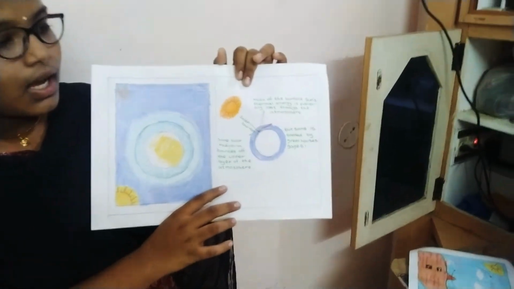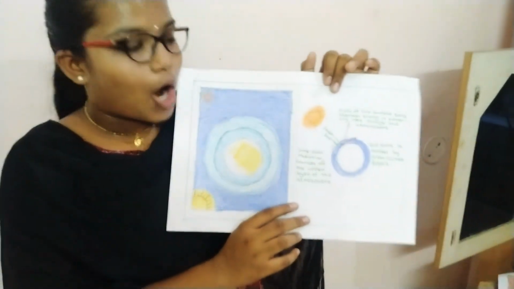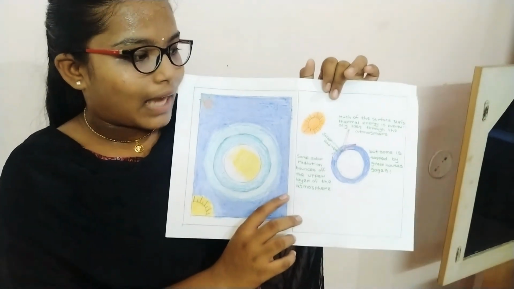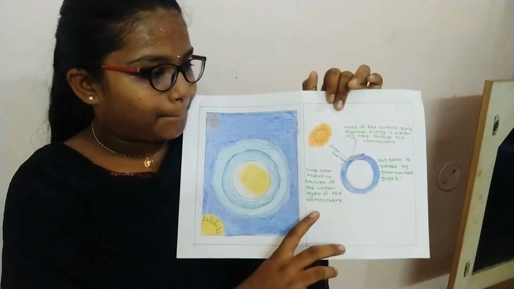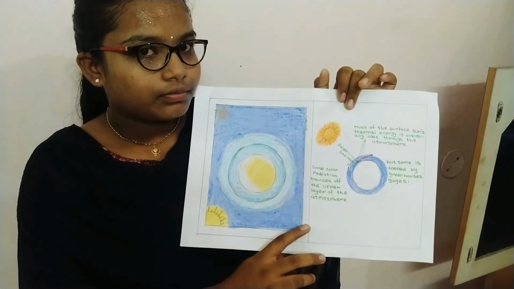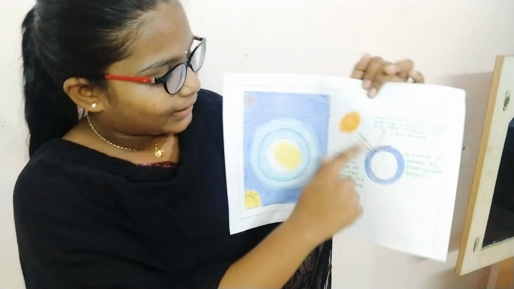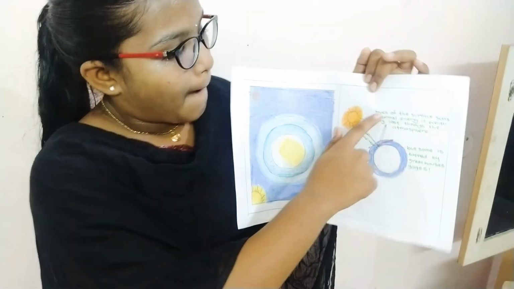And our next topic is the greenhouse effect. Do you know what is meant by greenhouse? Regarding the greenhouse effect, I'll show some pictures. This is a greenhouse. A greenhouse is nothing but a small house made of glass that is used to grow plants.